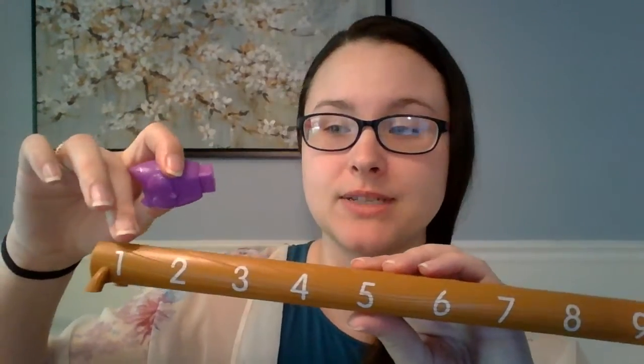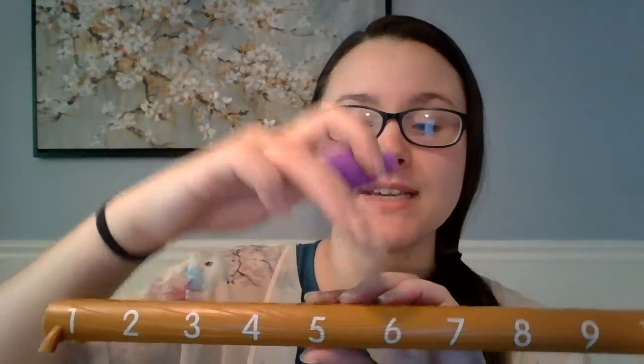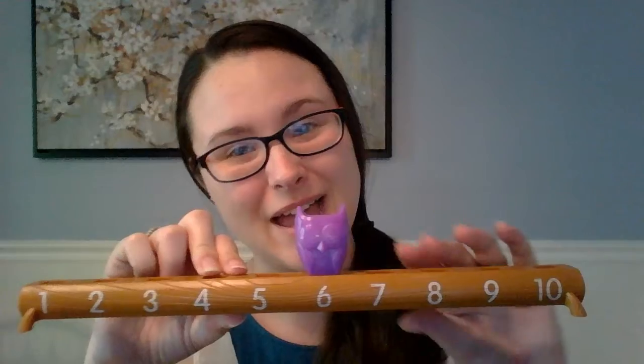Alright, I'm going to turn it over so you can see it better. Where did the arrow land? 6. 1, 2, 3, 4, 5, 6. So I'm going to get an owl and put it on the number 6. 1, 2, 3, 4, 5, 6. And then he's just going to sit right in there on my branch. So far, how many owls do I have on the branch? Just one little owl. Let's add some more.